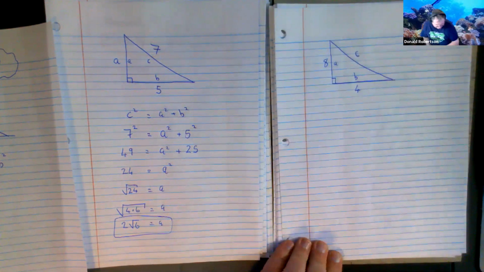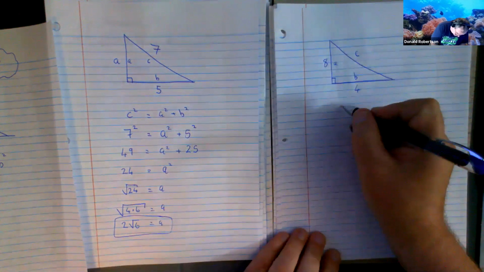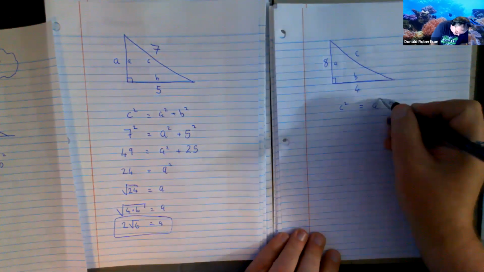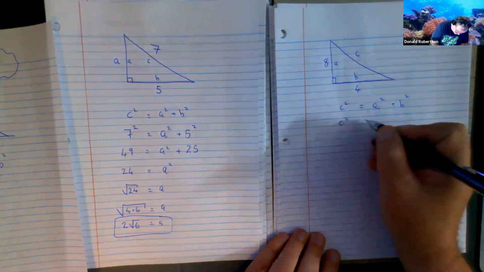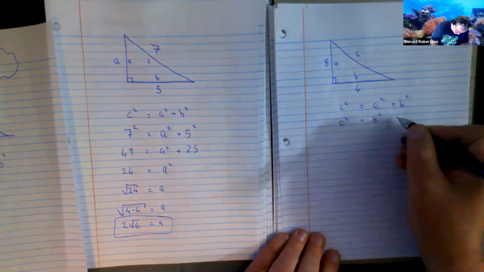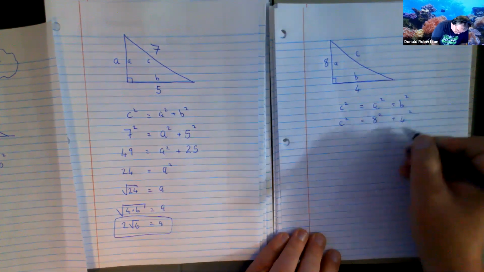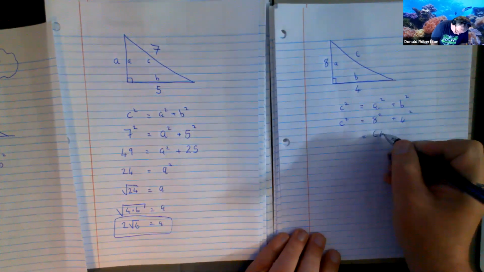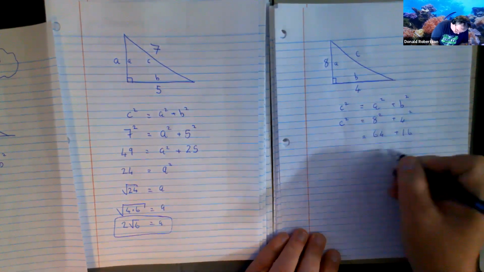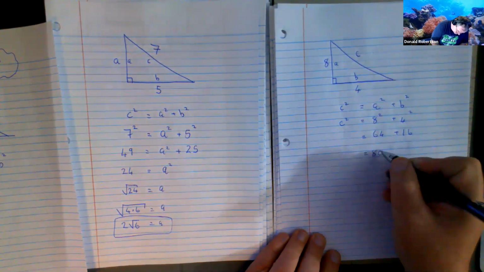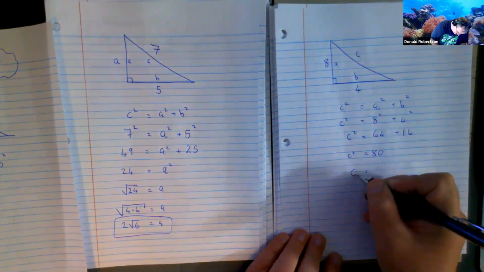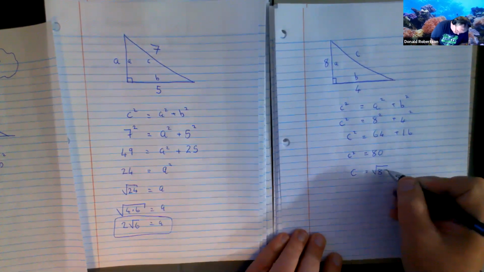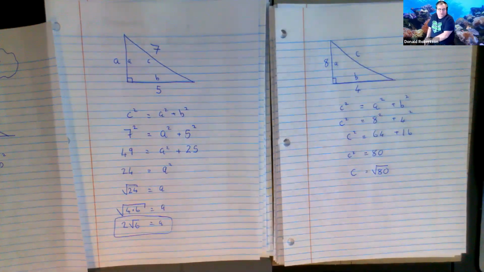The C guy. Well, C squared is A squared plus B squared. C squared is 8 squared plus 4 squared. 64 plus 16 gets you 80. And that means C is the square root of 80.